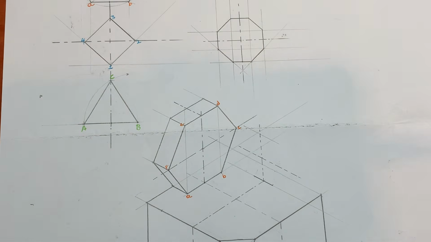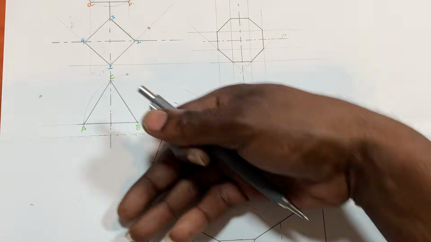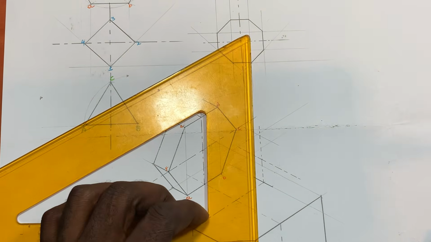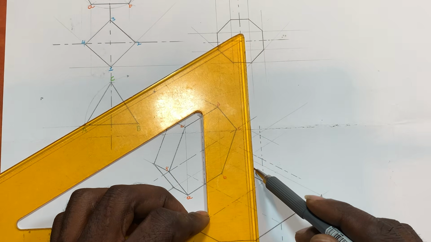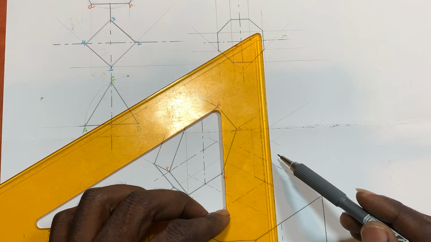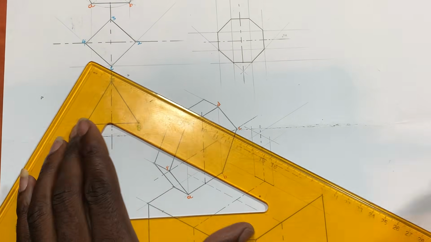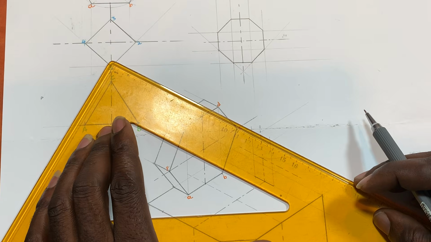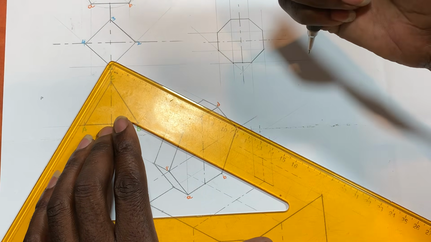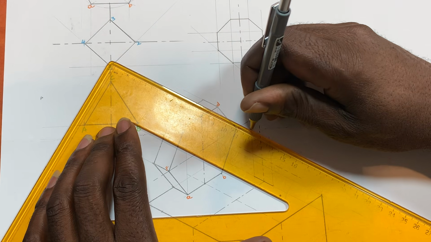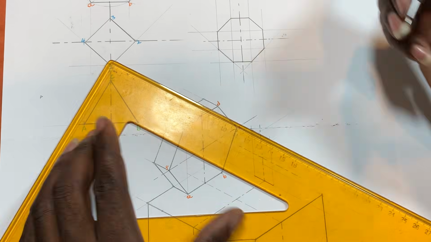Since right from our auxiliary you can see that it's saving a constructional line going up, even right here I can have a constructional line going up, so that I can have this one solid. Just like this.